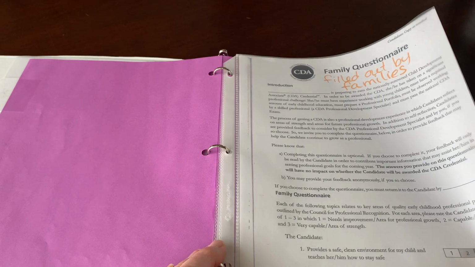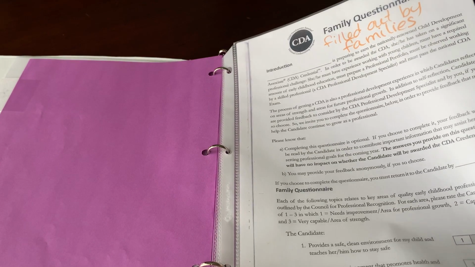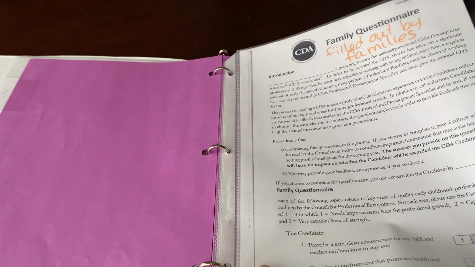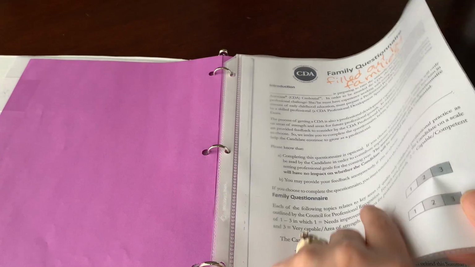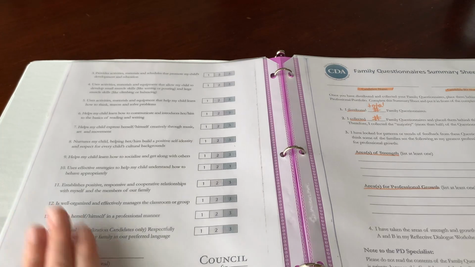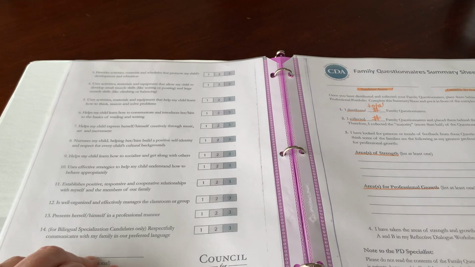Moving on to tab B, we have the family questionnaire section. So this is also a page that's in your competency standard book, and you are going to make copies of that and send that out to your families, and they will use these little rating systems here and score it and send it back to you. They can do this anonymously, so they can either put their name or it's optional to not put their name.